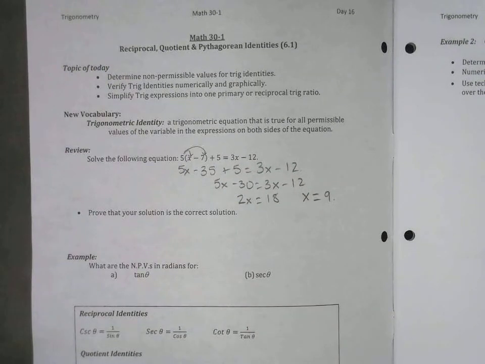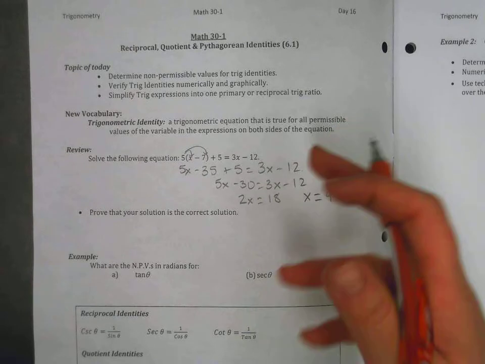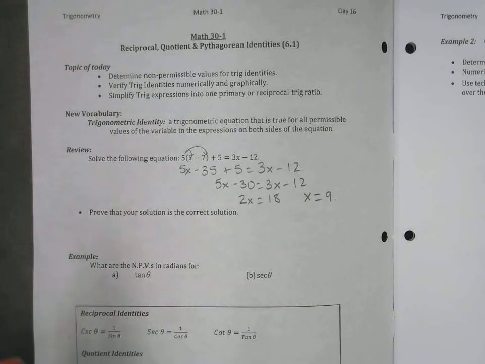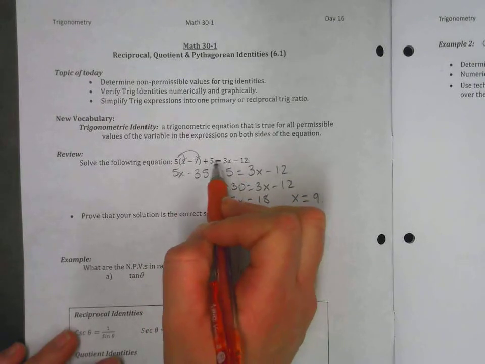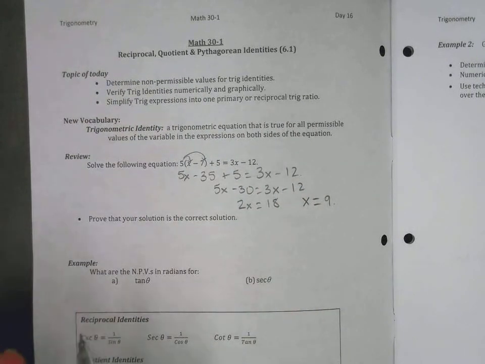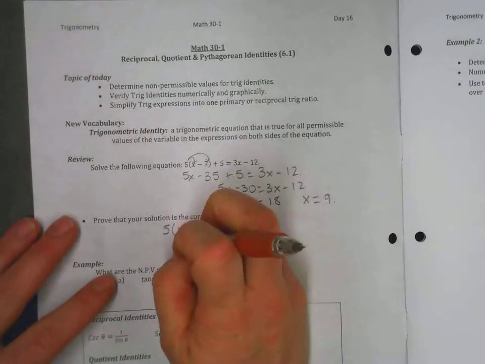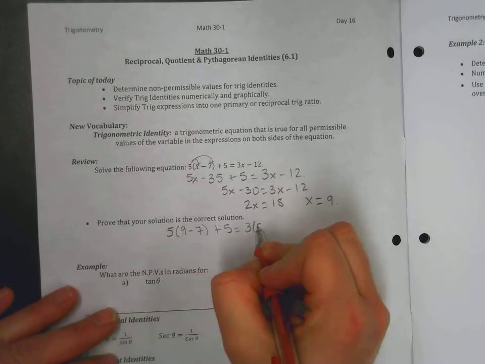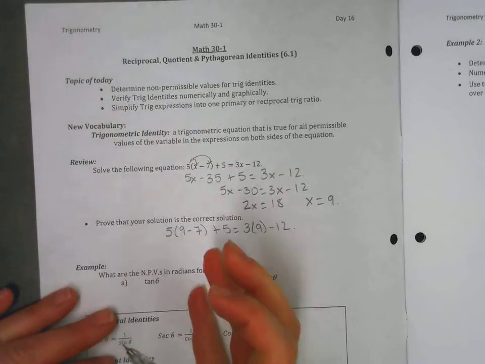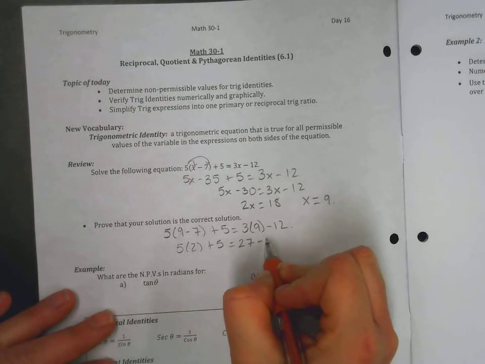But a numerical identity would be to substitute this value back into the expression and prove that the left side of your equation is equal to the right side. So the identity part is like checking your answer. I'm going to substitute 9 back in for my x value, simplify the left side of my equation, and then simplify the right side. If my left side equals my right side, then I've proven that the identity is correct, that my solution is correct.